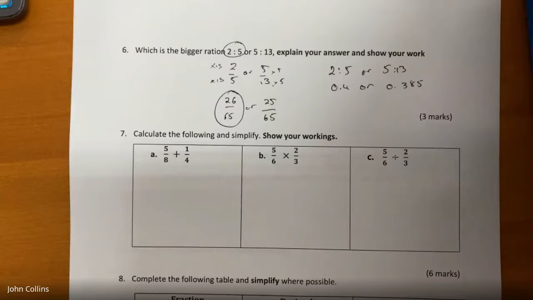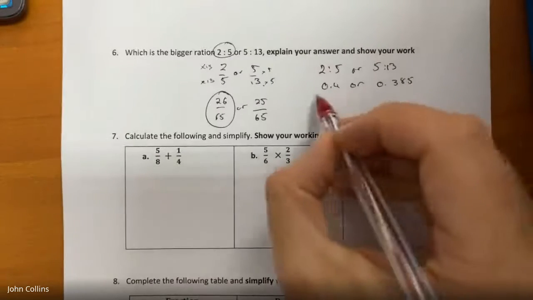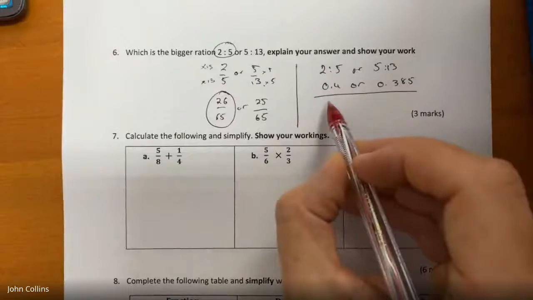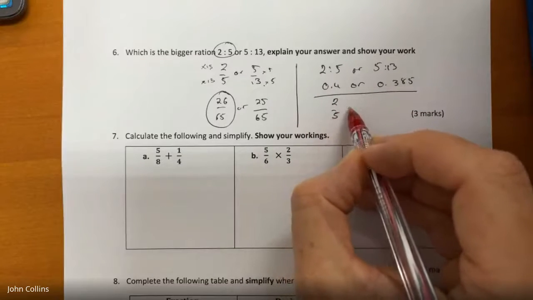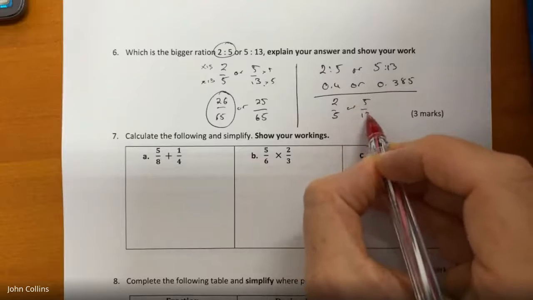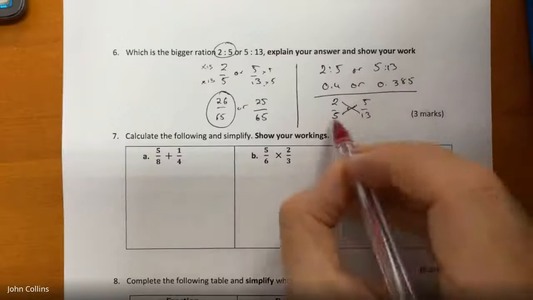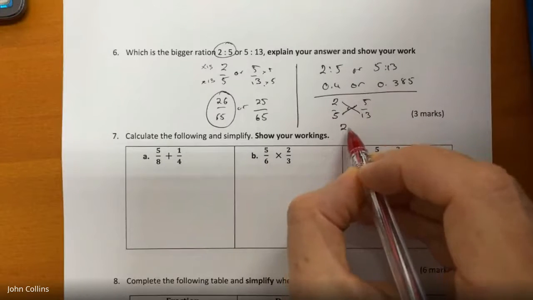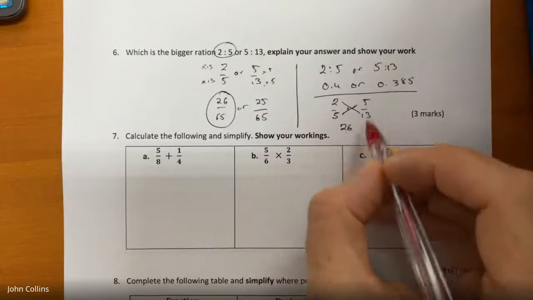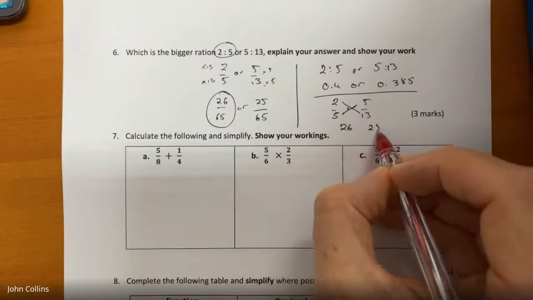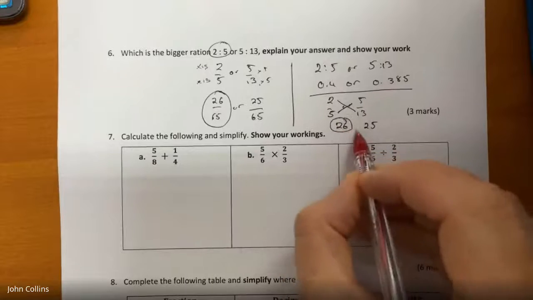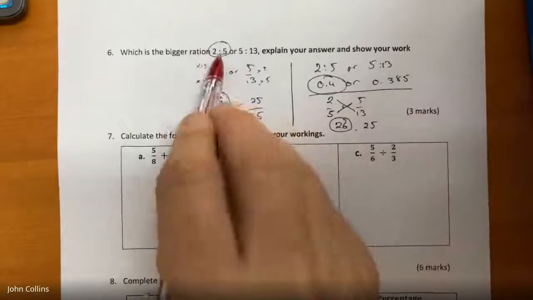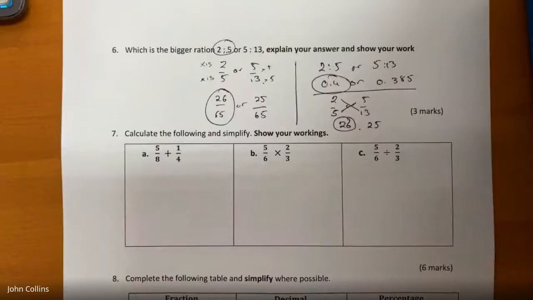You could use the cross multiply method either. So this is moving on to our third method for this one. 2/5 or 5/13. If I just cross multiply here, I get 2 times 13 is 26, and 5 times 5 is 25. So what you're just doing is comparing the numerators, and that's bigger as well. So whichever way you work, the one on the left was bigger, 2 to 5 is bigger. 3 methods.